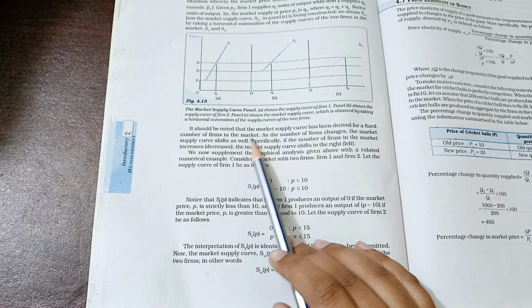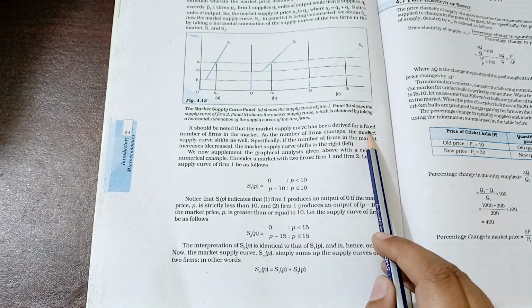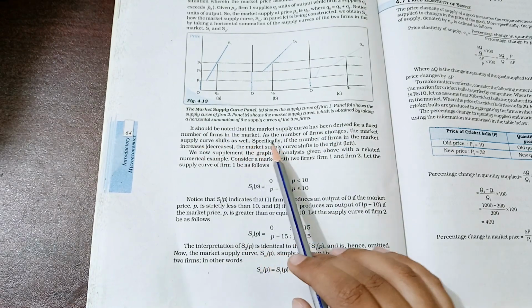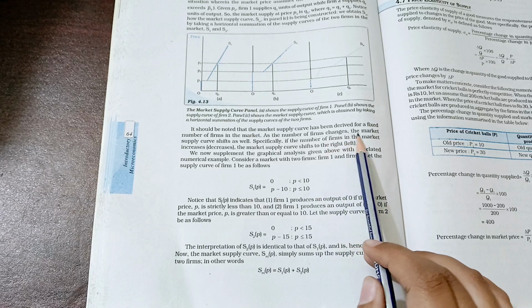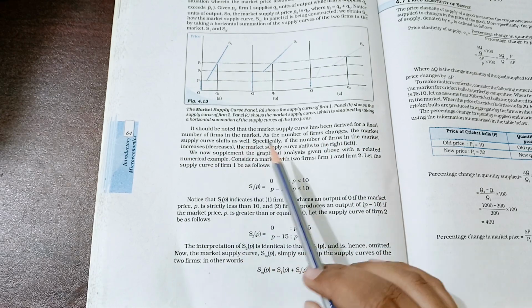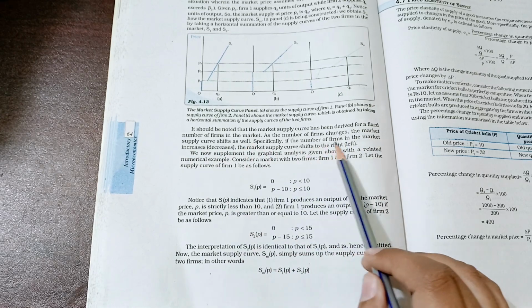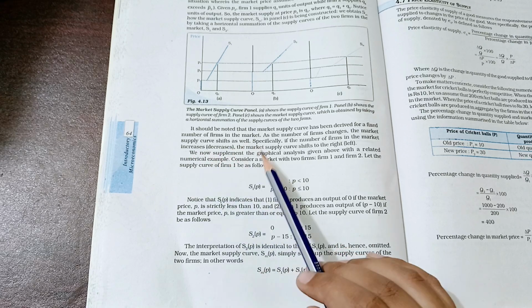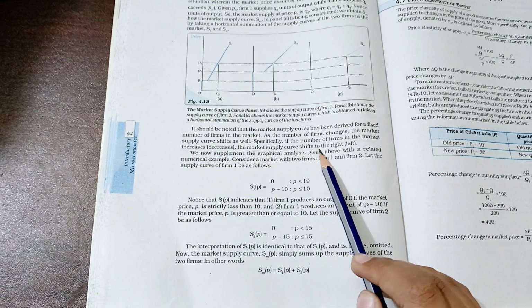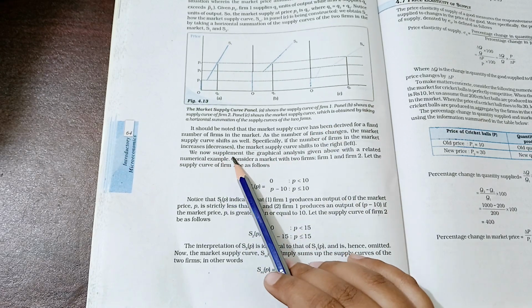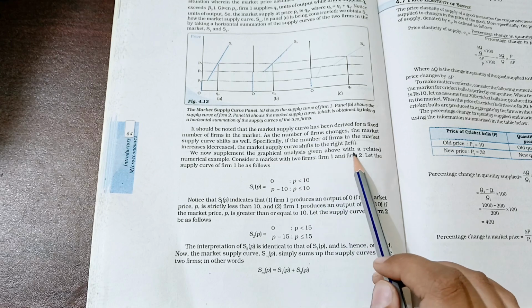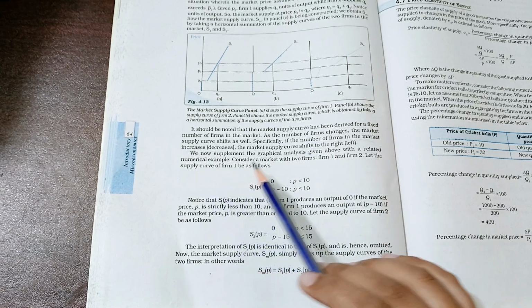It should be noted that the market supply curve has been derived for a fixed number of farms in the market. As the number of farms changes, the market supply curve shifts as well. Specifically, if the number of farms in the market increases or decreases, the market supply curve shifts to the right or left. We now supplement the graphical analysis given above with a related numerical example.